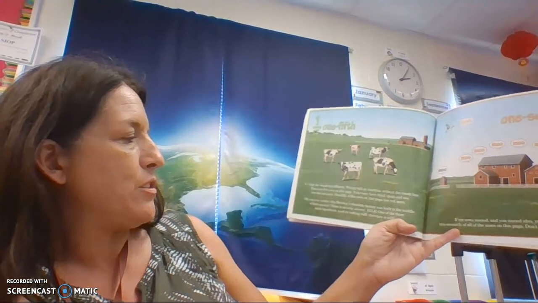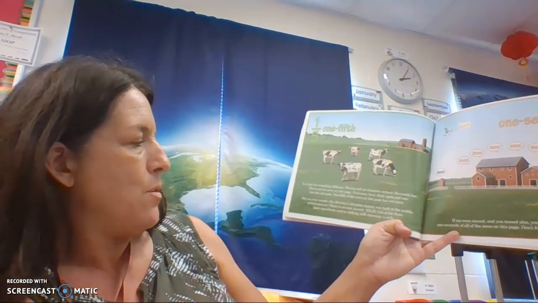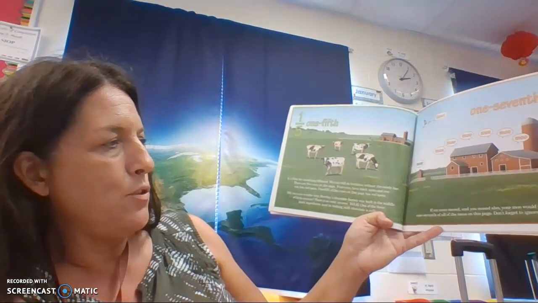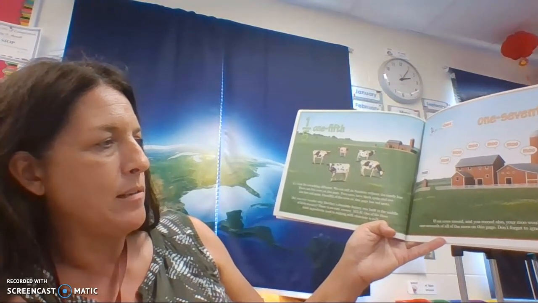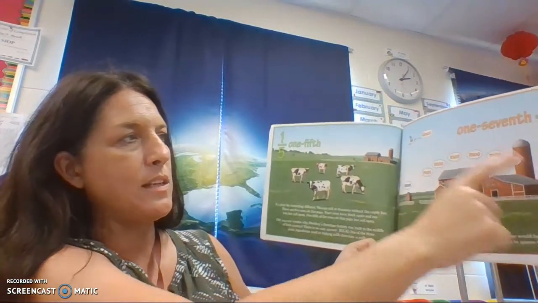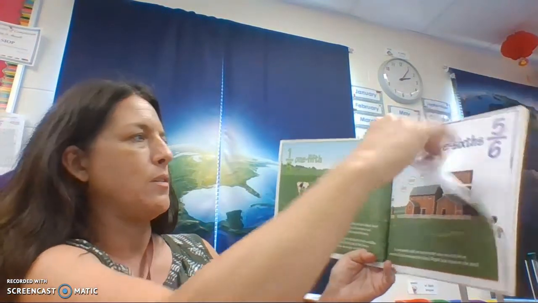Did you ever wonder why Hershey's chocolate factory was built in the middle of farm country? There is an easy answer: milk. One of the 3 main ingredients used in making milk chocolate is milk. If 6 cows mooed and you mooed also, your moo would be 1/7 of all the moos on this page. 1, 2, 3, 4, 5, 6, 7, and your moo over here is 1 moo of the 7, 1/7. Don't forget to ignore the duck. He's not saying moo, he's saying quack. 1/6. Now look how they divided up this chocolate bar.